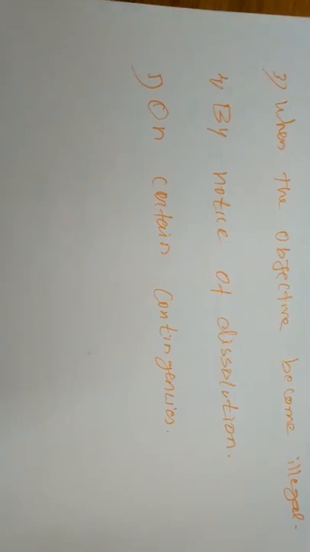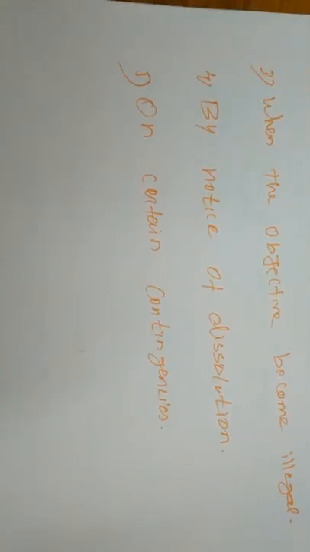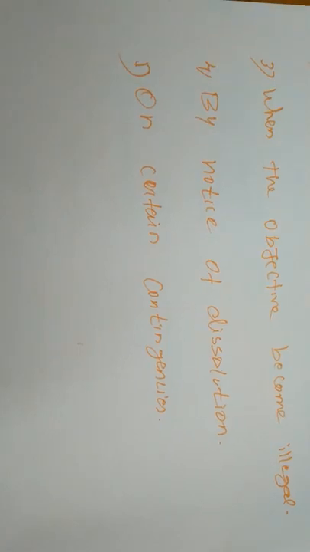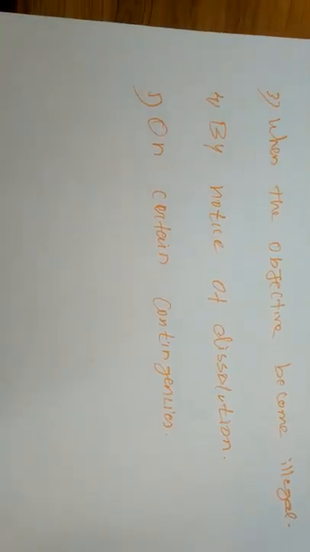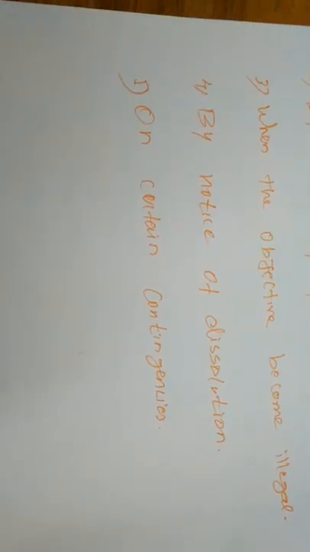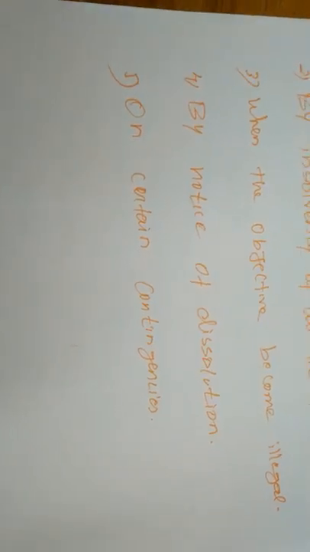Next, on the death of any partner or some of the partners. Suppose in this partnership organization, any one of the partners who is an active partner dies, and sometimes all the other partners are not able to continue the organization, right? So at this time, the other partners may decide to dissolve the organization.